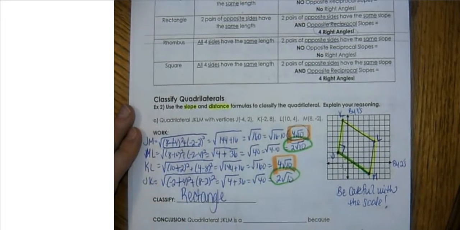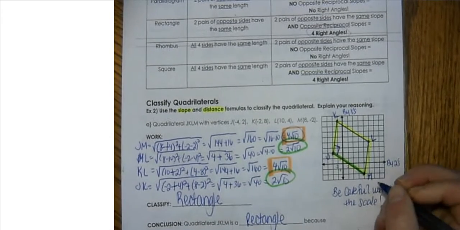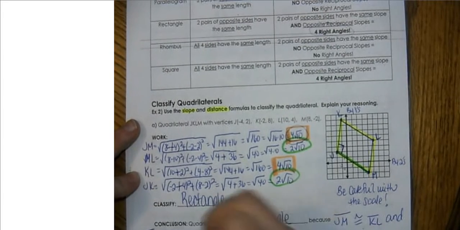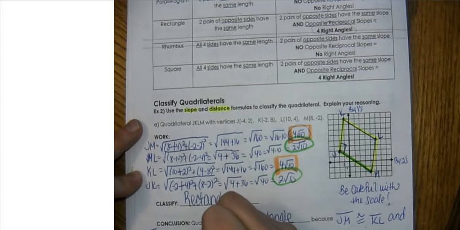So therefore, quadrilateral JKLM is a rectangle because we noticed that opposite sides were congruent. So JM was congruent to KL, and ML is congruent to JK, and segment JM is going to be perpendicular to ML.